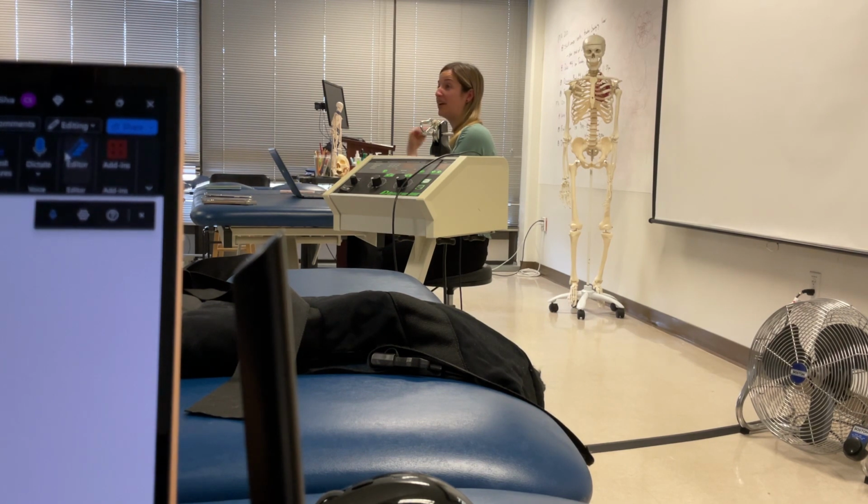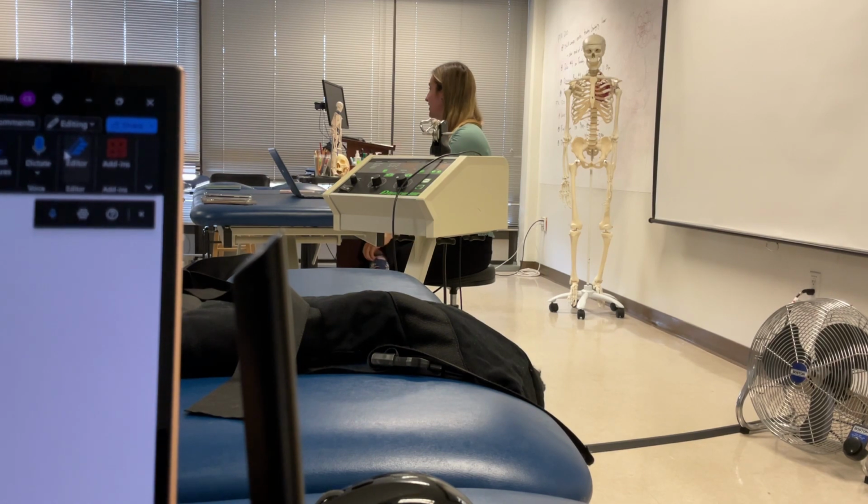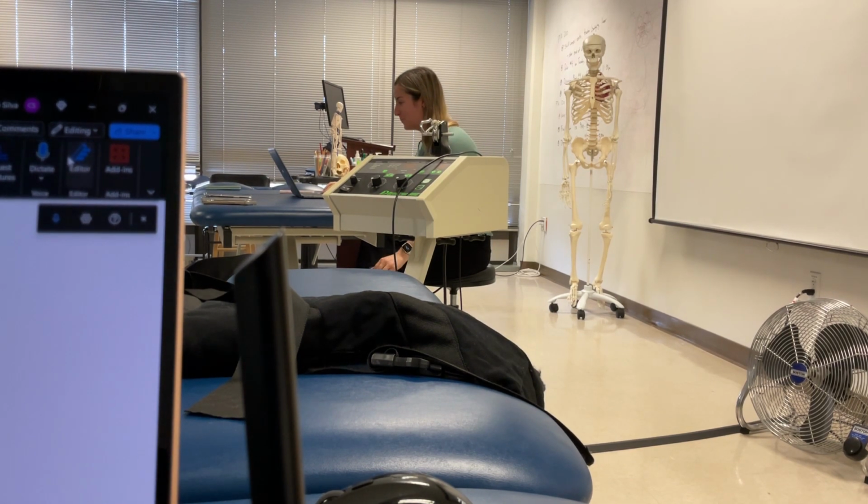Compared to our pivot joint, how many degrees of freedom is that? Degrees of freedom, 1. It can only move in one plane. It can only do flexion and extension, the sagittal plane, and that's it. Degrees of freedom is named based on how many planes of motion are available, not how many motions total, right? Because then we would have flexion and extension. That's still 1 degree of freedom.